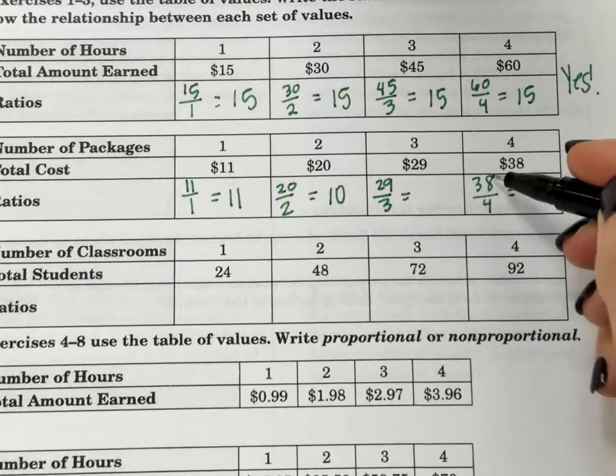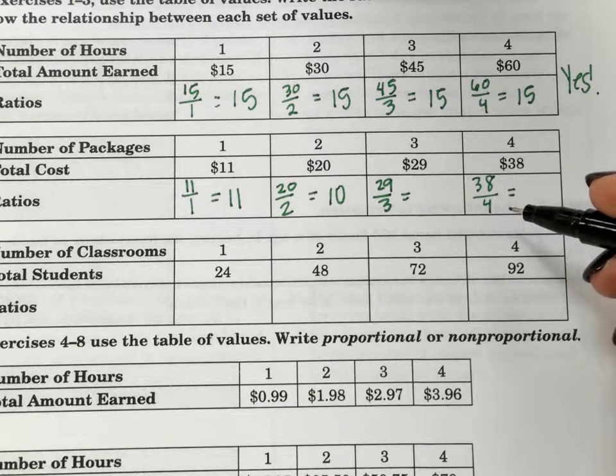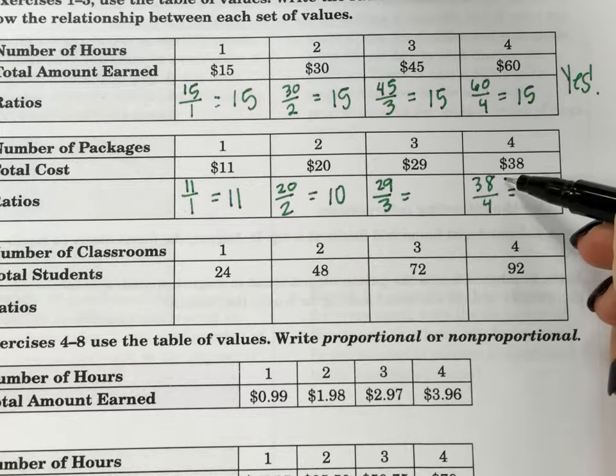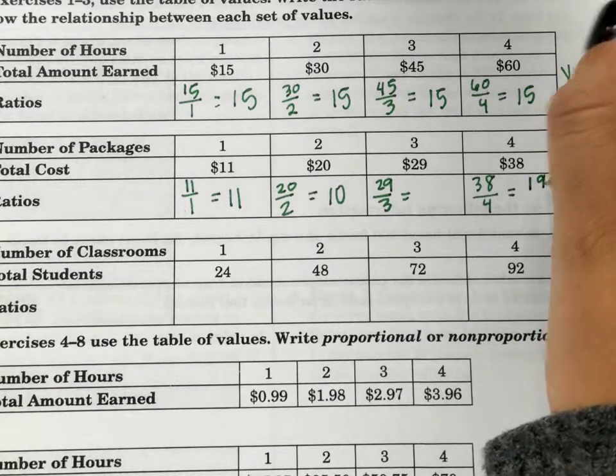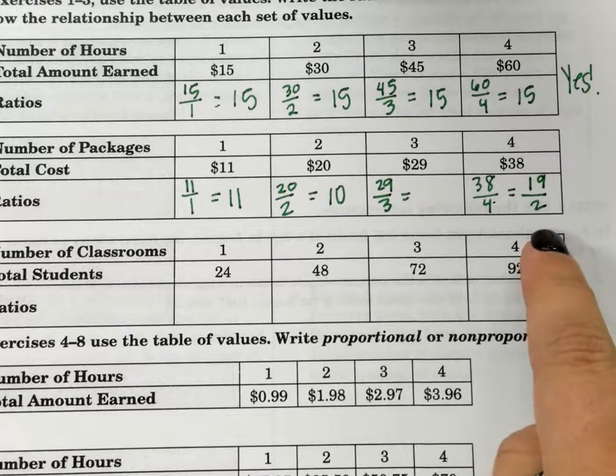If it doesn't divide evenly, to keep it as a fraction, how do I simplify it? Can I divide both numbers by 2? That's simplifying fractions, right? So if I divide my 38 by 2, what do I get? If I divide 4 by 2, what do I get? 2. This is a simplified fraction, guys.